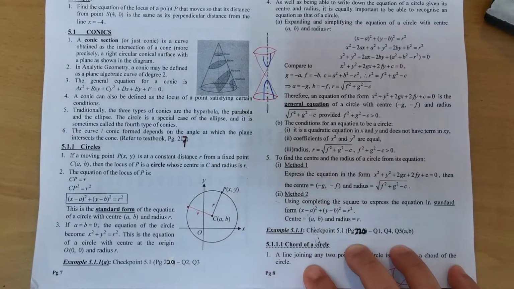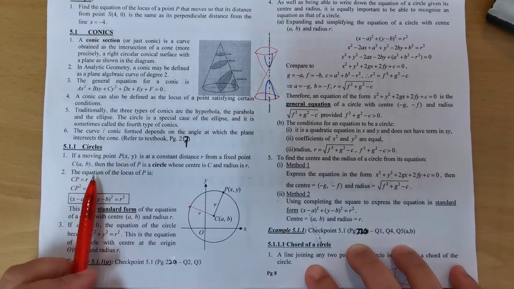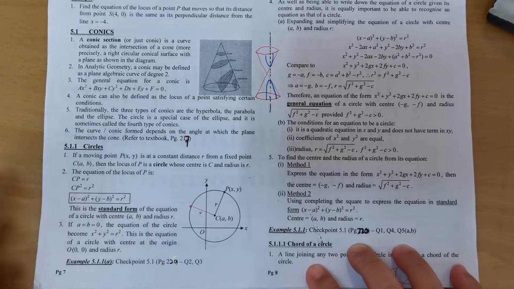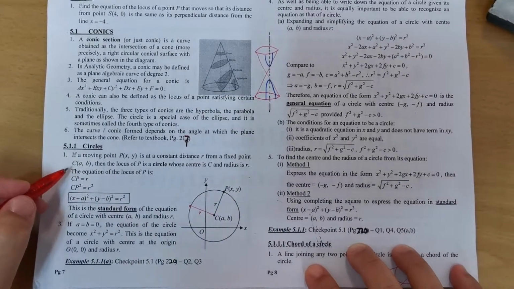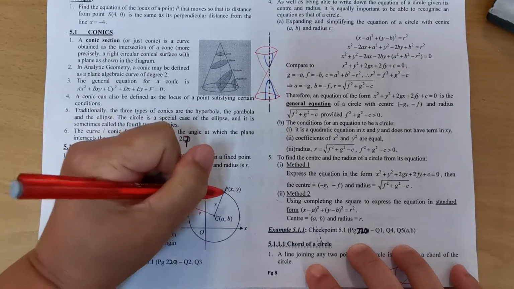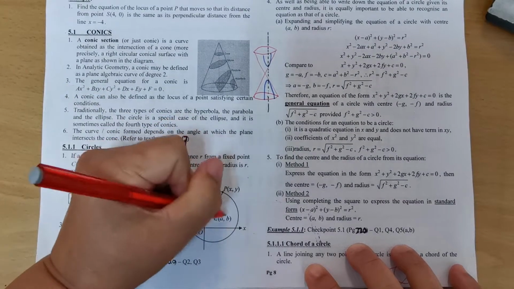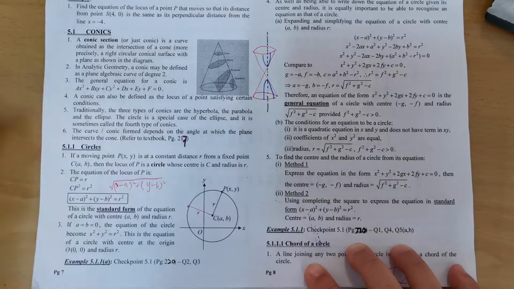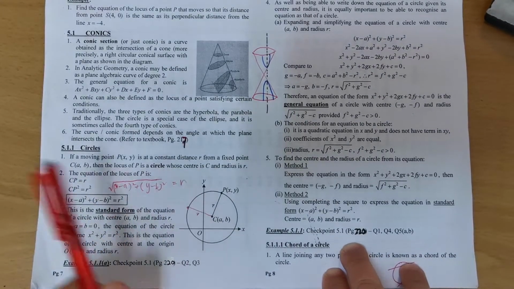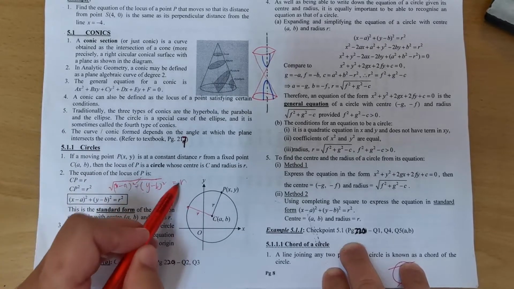Now from this condition, we can form the equation for the circle. The condition of the locus P is CP is always equal to R, right? Then we use the equation of the distance. Remember the equation of the distance, CP: square root of (x minus a) squared plus (y minus b) squared, and it equals the radius. Use the distance formula, CP equals R. Then the next step is we square both sides, so that the square root is eliminated and the right side becomes R squared.